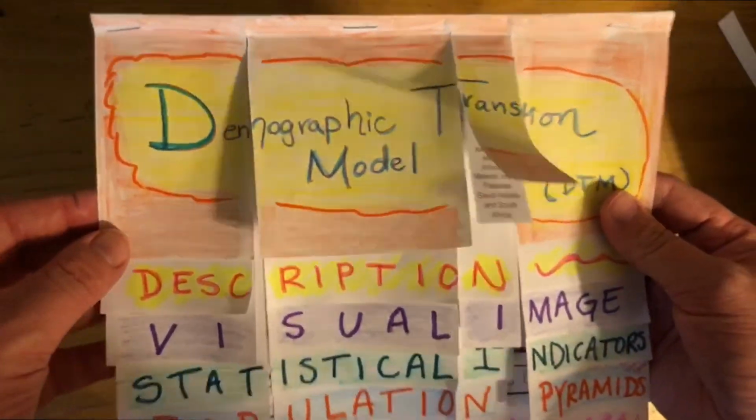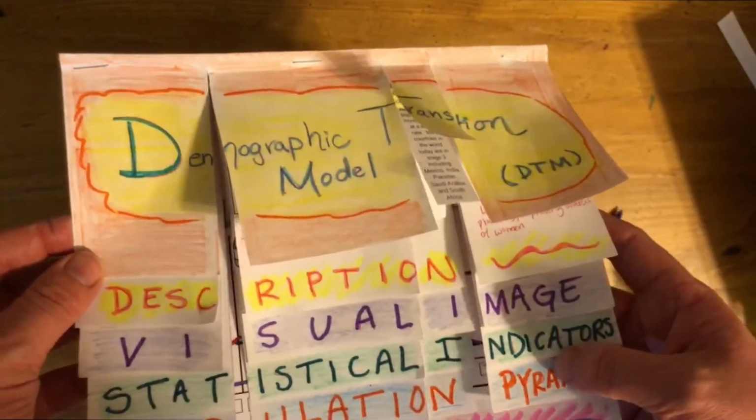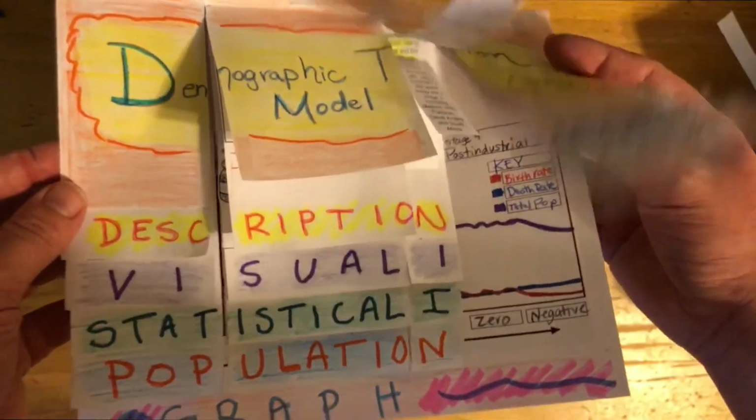And if you have more questions, let me know. But make sure you go through each of it, you read it, okay? Study your age structure diagrams and so forth.